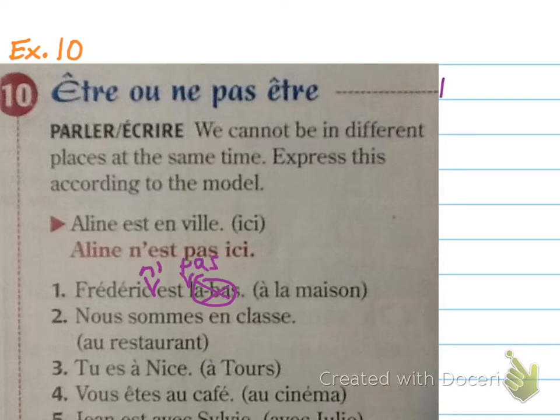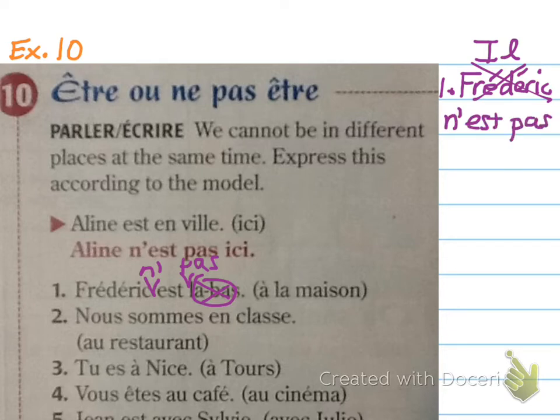So for number 1, you would write Frédéric. Or if you wanted to save yourself a little writing, you could say il n'est pas à la maison. So you're going to write out those sentences for the 6 of them.